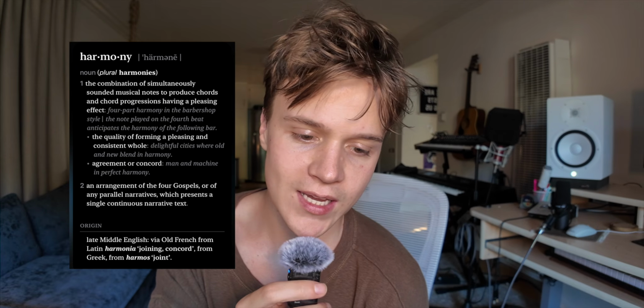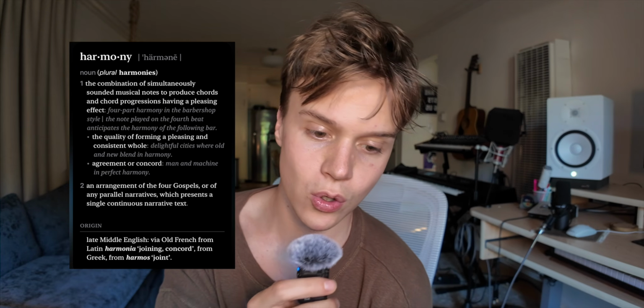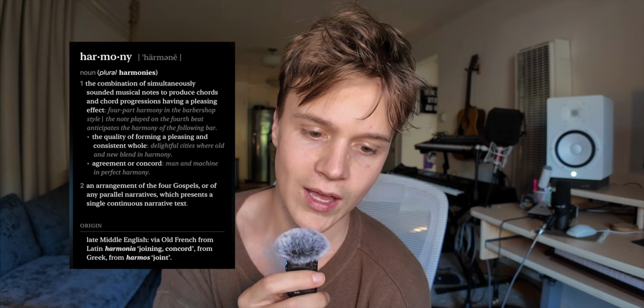Hey Siri, what's the definition of harmony? The combination of simultaneously sounded musical notes to produce chords and chord progressions having a pleasing effect.